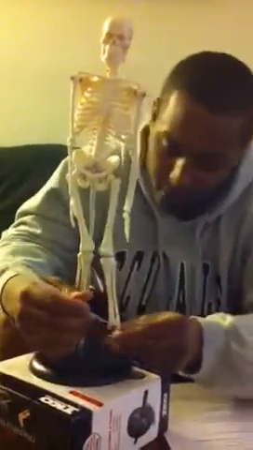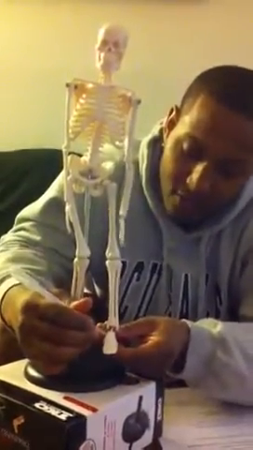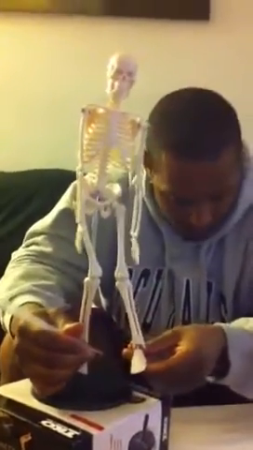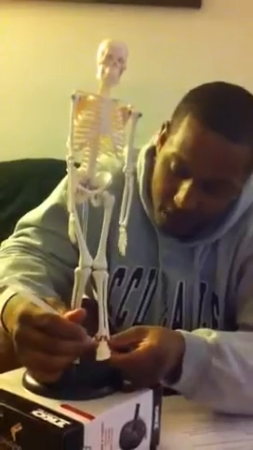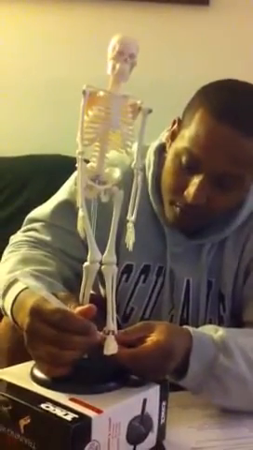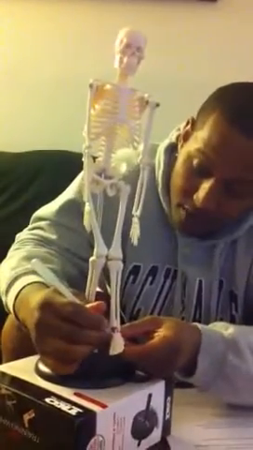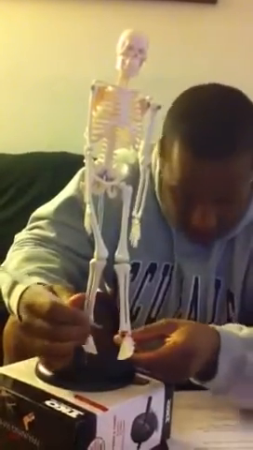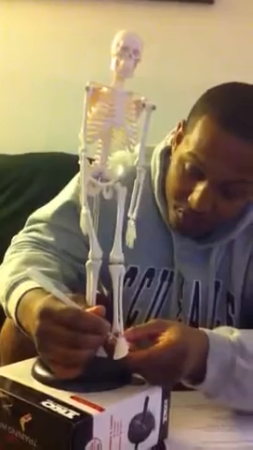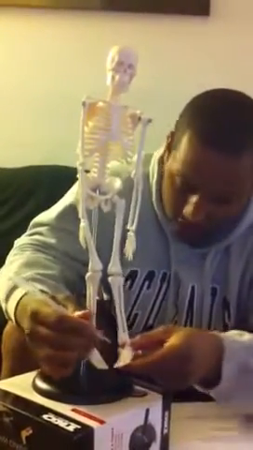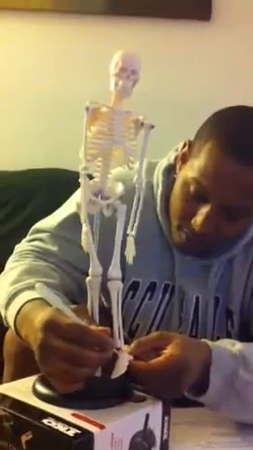Then you have the medial cuneiform, which is right here. Then you have the intermediate cuneiform, which is right here. Then you have the lateral cuneiform, which is right here. And then you have the cuboid, which is the outside bone of your foot.